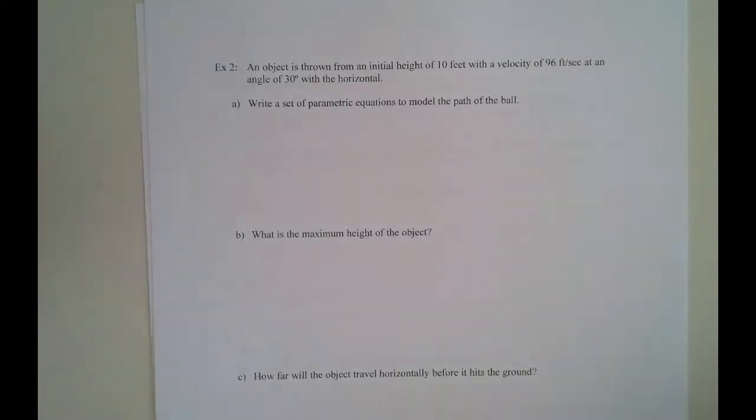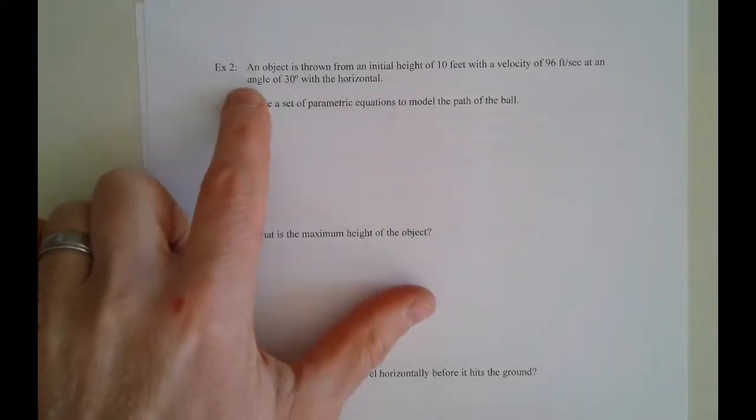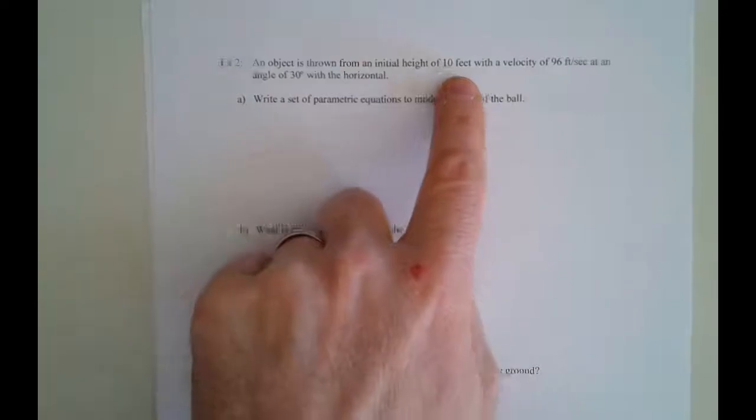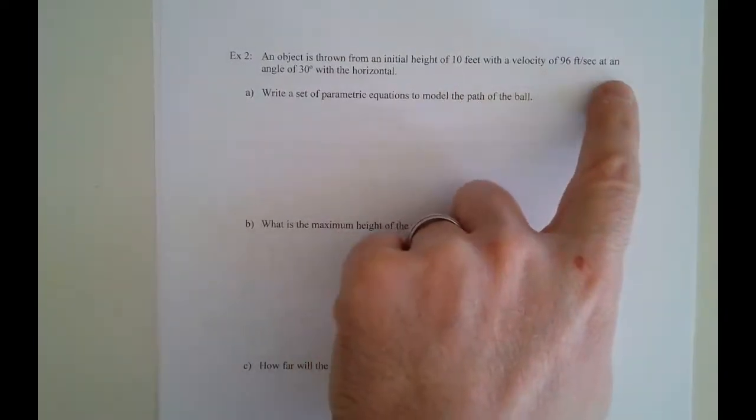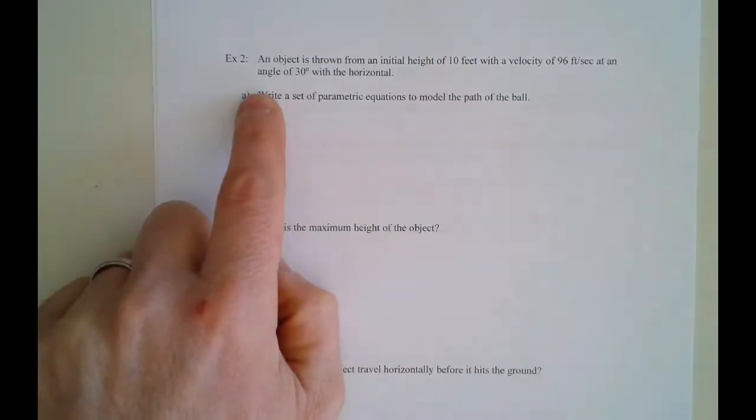If at this point you feel like you can at least try this one, then start playing it when needed. Okay, so let me tackle this problem, and I'm just going to refer to my original notes, just to make sure I didn't miss anything like I did last one with the wording. Okay, so an object is thrown from an initial height of 10 feet with a velocity of 96 feet per second at an angle of 30 degrees.